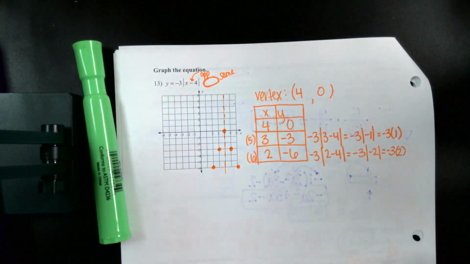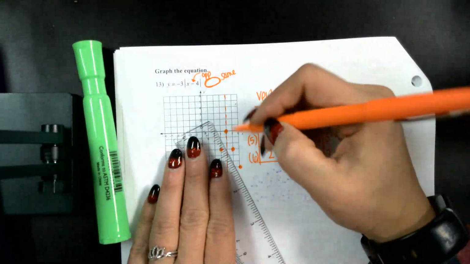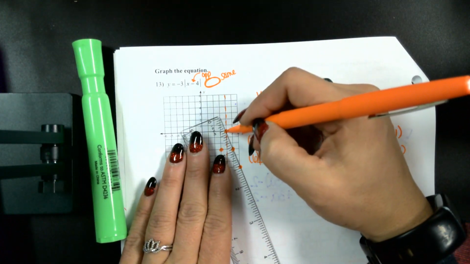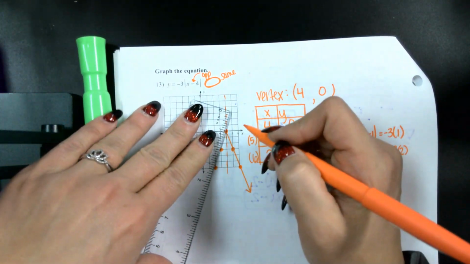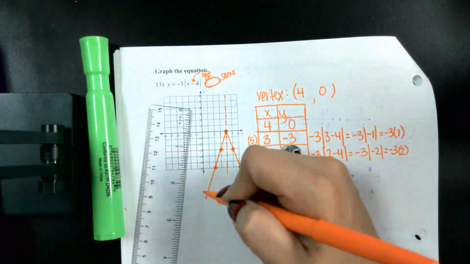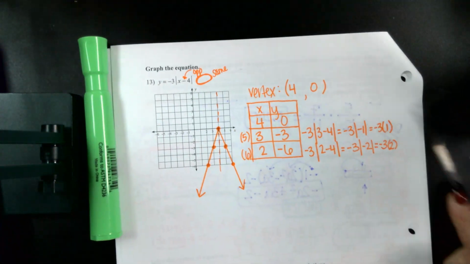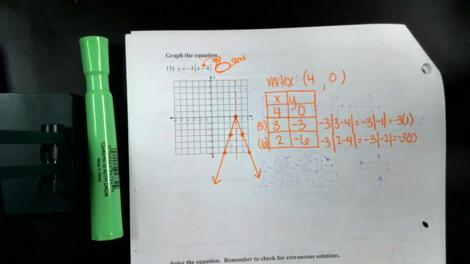Now, absolute value is supposed to make a V. So you would want to go ahead and put your ruler down and connect these because it's a V, so they should all fall on a line. For the parabola, we couldn't use a ruler because it's a curve. So you just connect them, and it should be an upside down V.